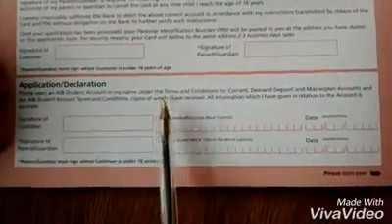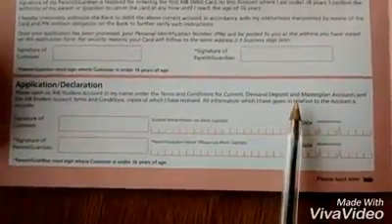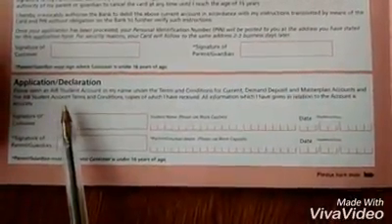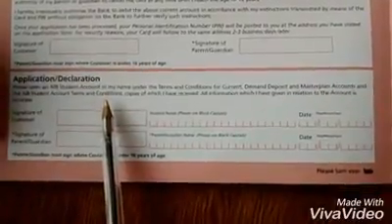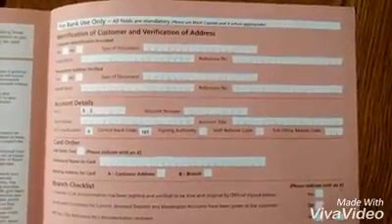By signing this, you agree to the terms and conditions for current, demand deposit, master plan accounts and the AIB student account terms and conditions. This final section is for the bank to fill in regarding your account. To fully open an account, you must bring in a copy of your passport or birth certificate. You can drop it in to a member of our Diversitas team on Tuesdays in room 16 at lunchtime.